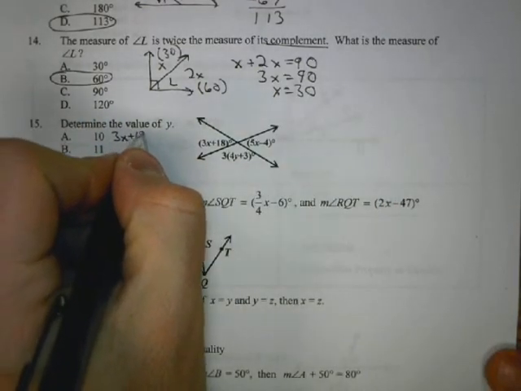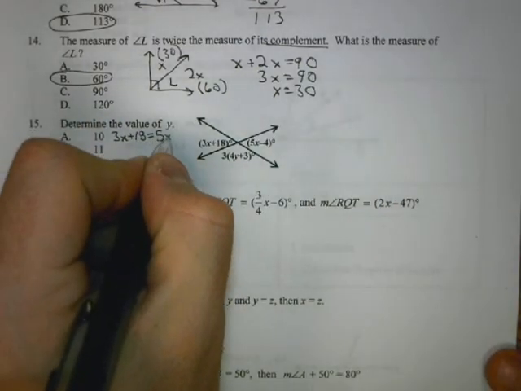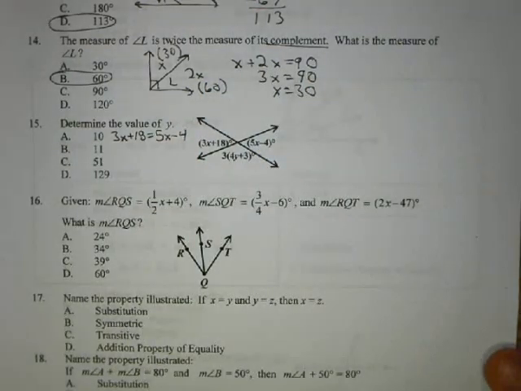For number 15, it says we need to solve for y, but we can't solve for y. We have to solve for x first.